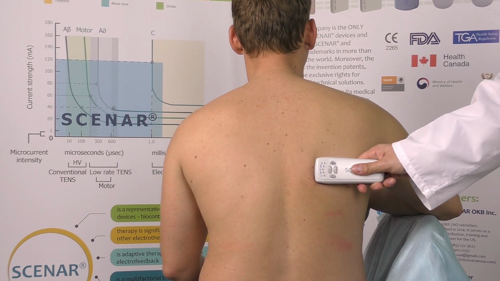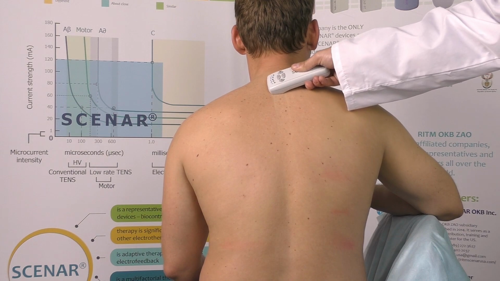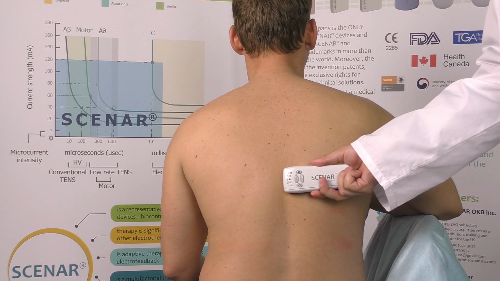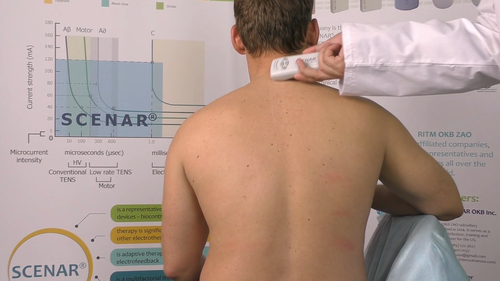This technique consists of two parts. So for the first part, we treat the right side of the back, and we also need to do the same thing for the left side of the back.